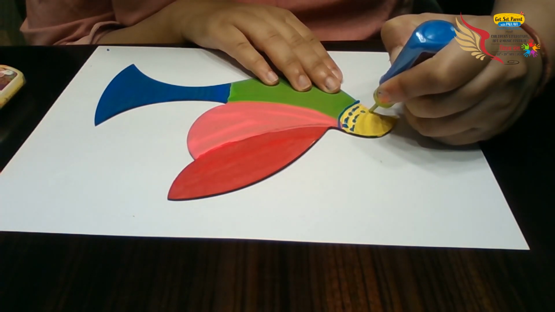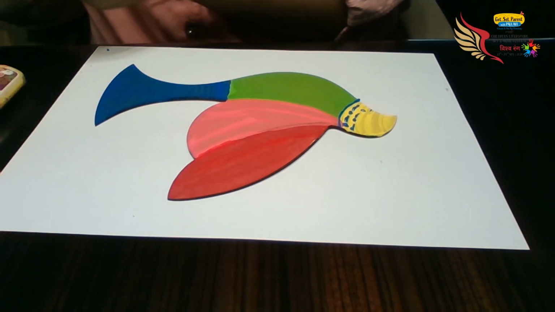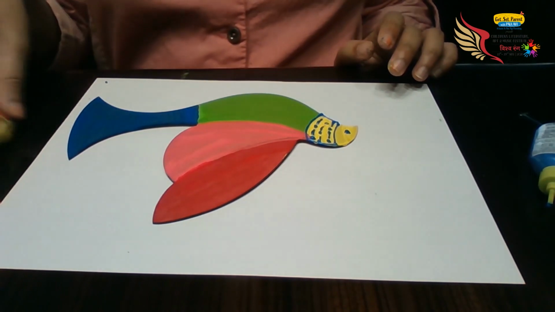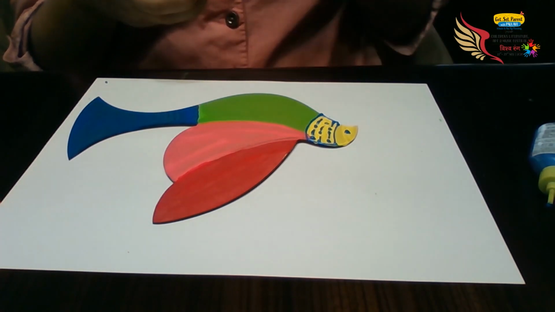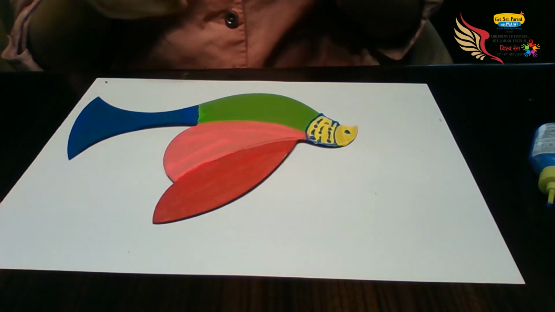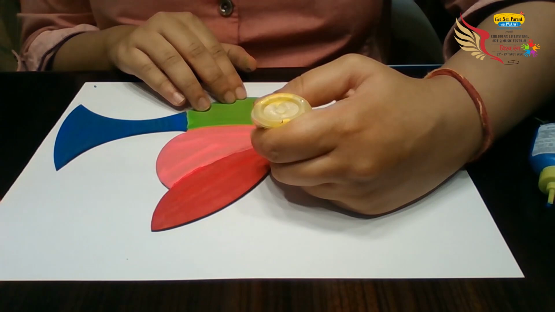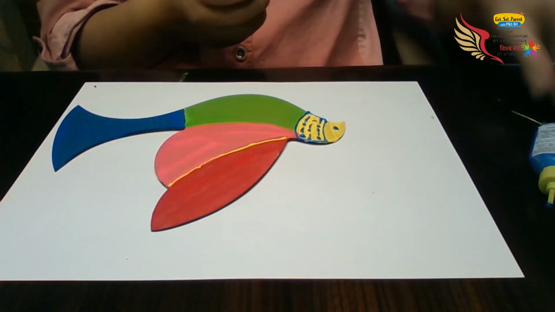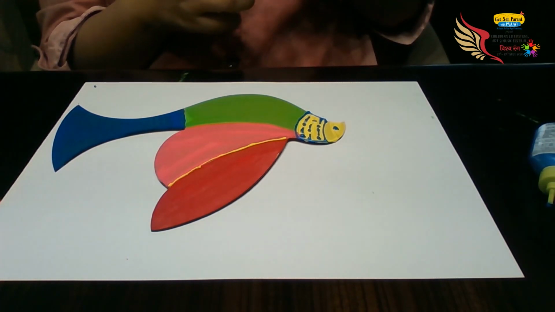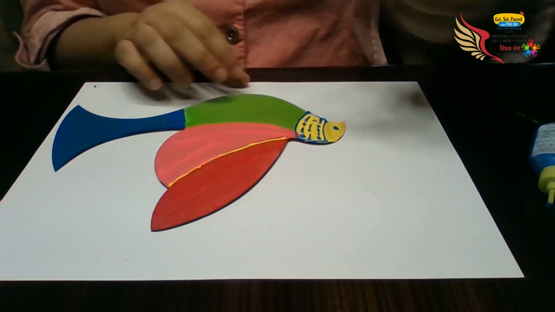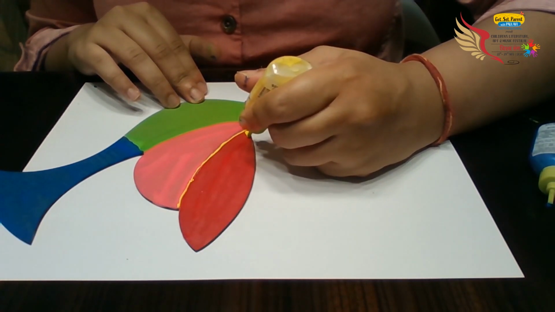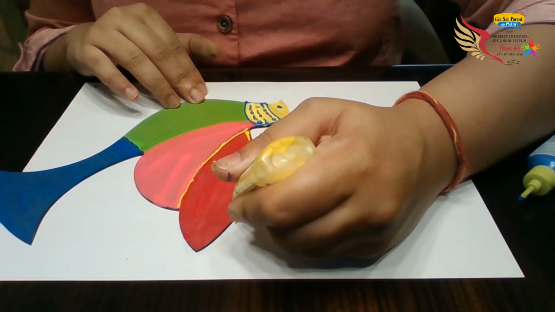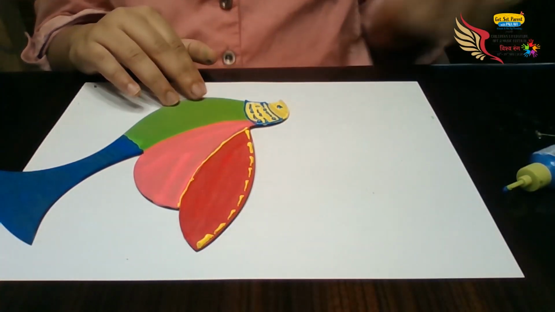So we can make various different patterns in this. Now for the other parts of the bird, let's use a yellow here and create this outline. And the pattern I will use here is just long dashes. Okay. This is one row of dashes.